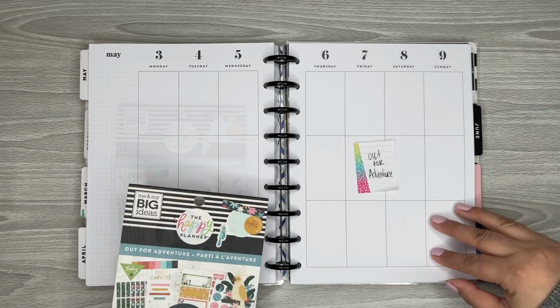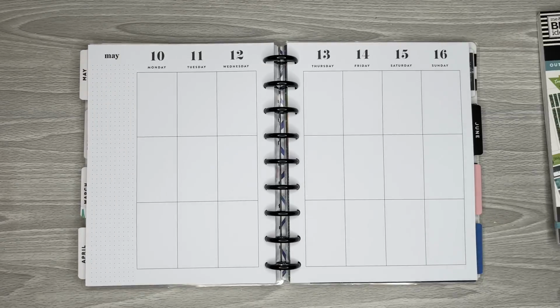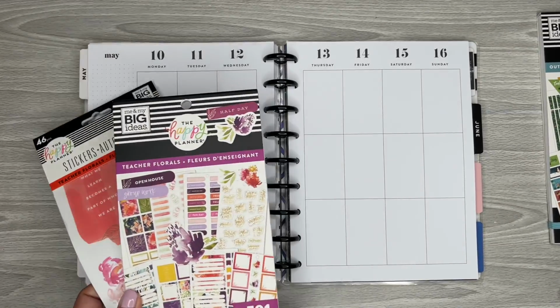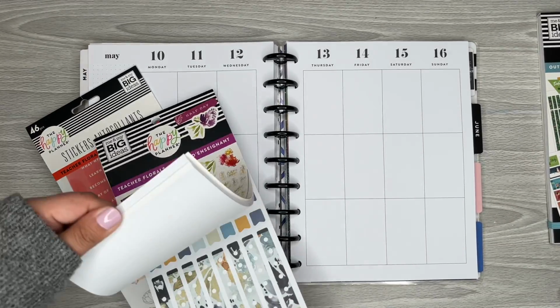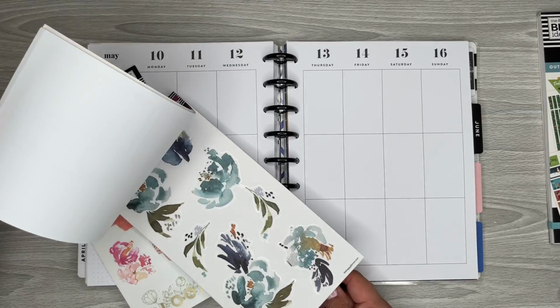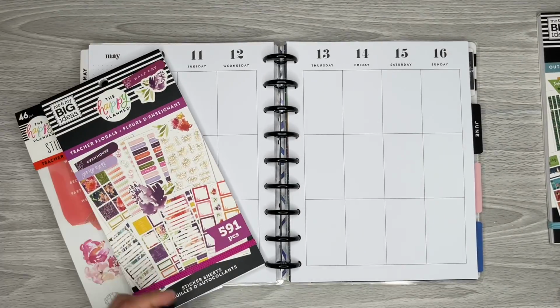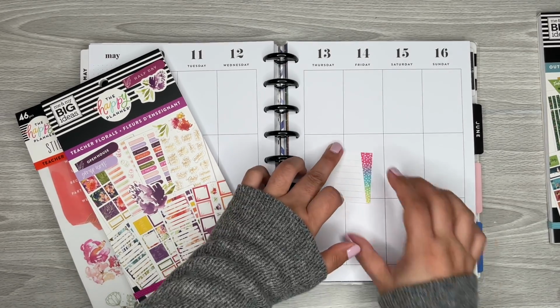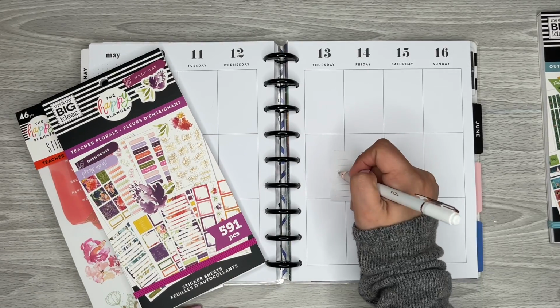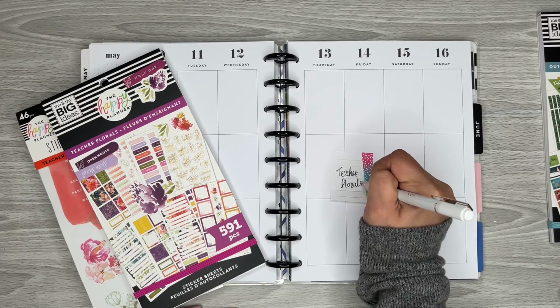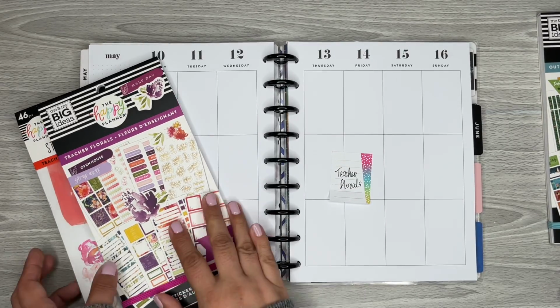Okay, so next one, I definitely want to use Teacher Florals. I have 2 sticker books from this collection, and I love the blue florals in here. I definitely want to get these on the page. So I will probably do a really pretty floral spread for one of these weeks. So I'm going to do Teacher Florals on this one. Okay, so that'll be that one.